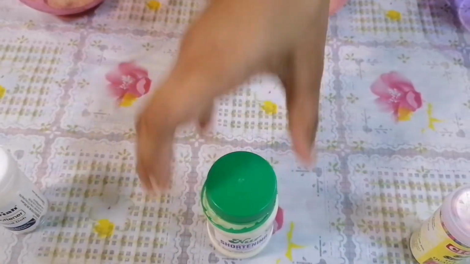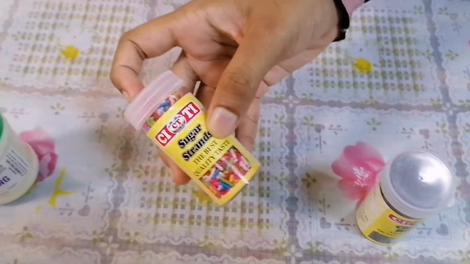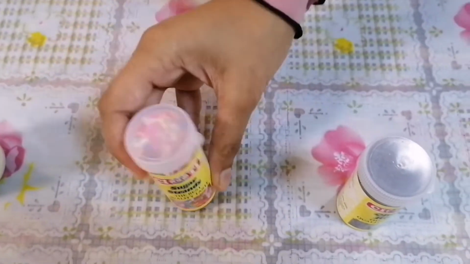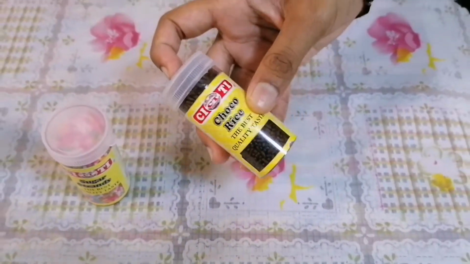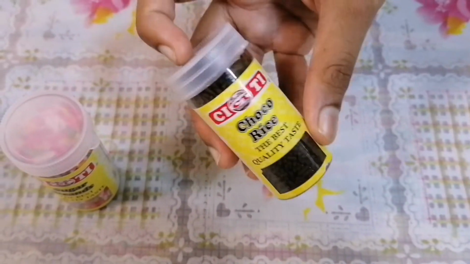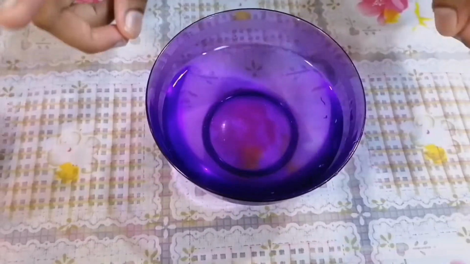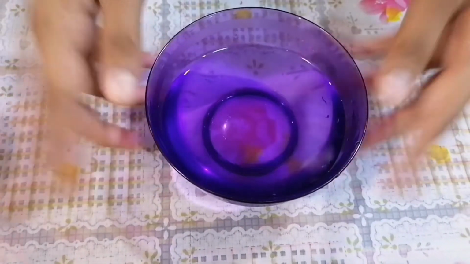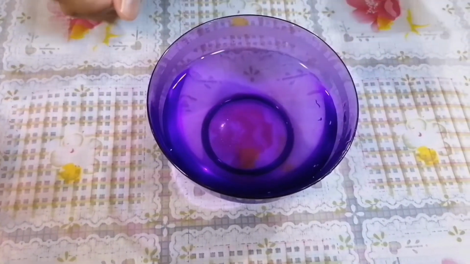Furthermore, we also need sugar strands to decorate our donut according to our own creativity. Same goes for the choco rice. Most importantly, don't forget to prepare warm water to provide a suitable temperature for the yeast to undergo fermentation.